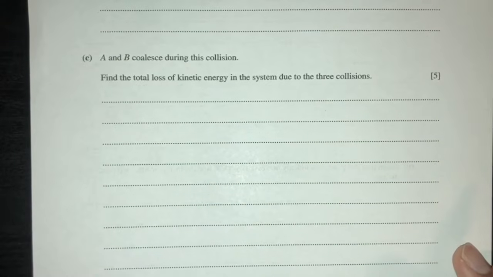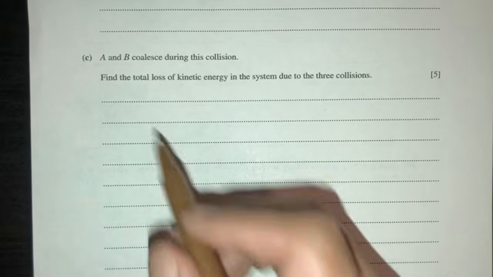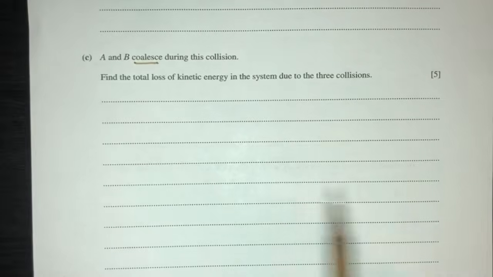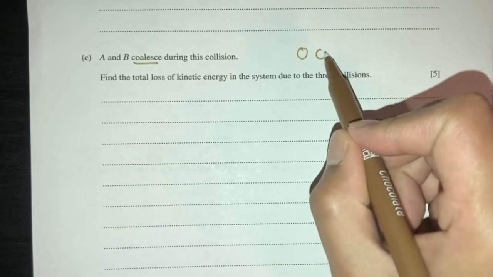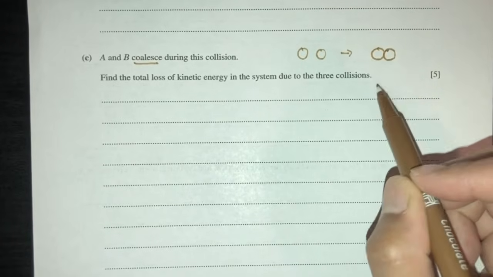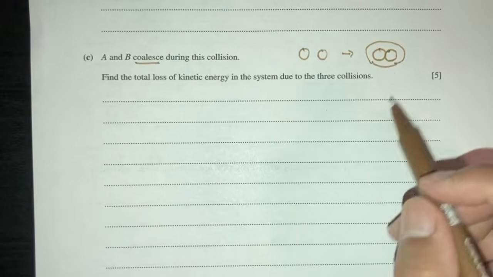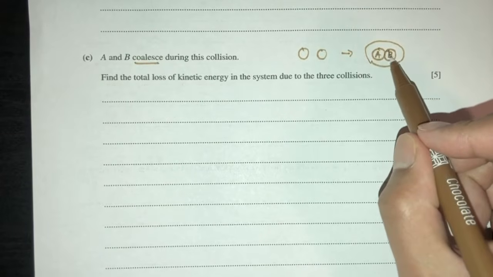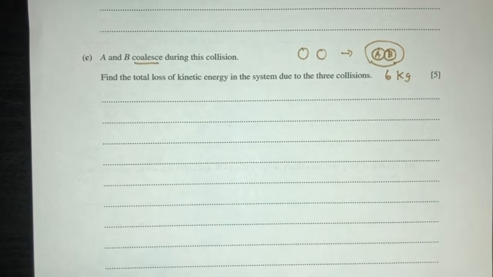Now for part C, we have A and B coalesce during this collision. So what does coalesce mean? It means that they become one body. So basically, instead of having two separate bodies, they become joined and move in the same direction. We assume that they become one body. So what is the mass of A and B? You have to add them together. It will be 6 kg. That is something to know for the question.